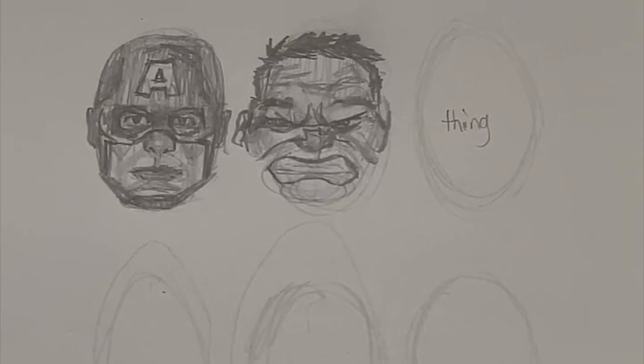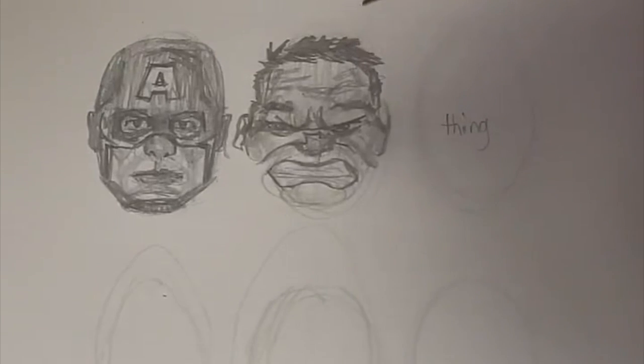Do I prefer manual drawing or digital? I prefer pencil just because that's kind of where I started. But yeah, you have to be comfortable with both.